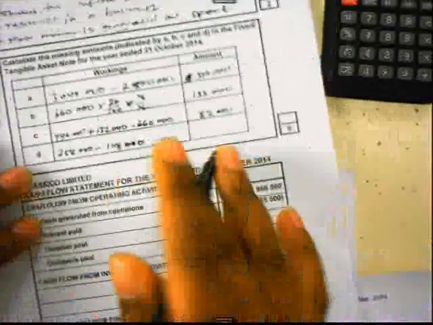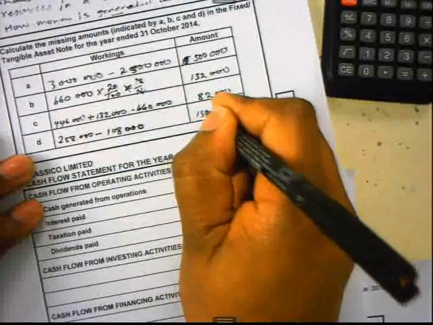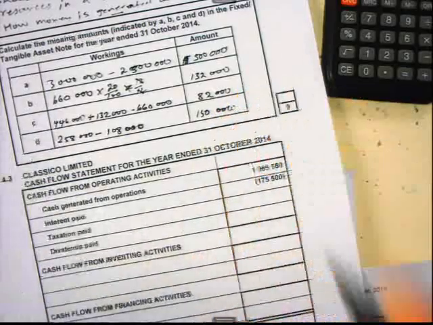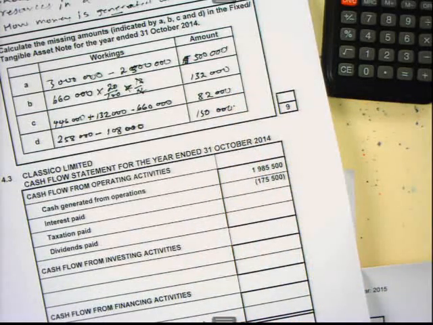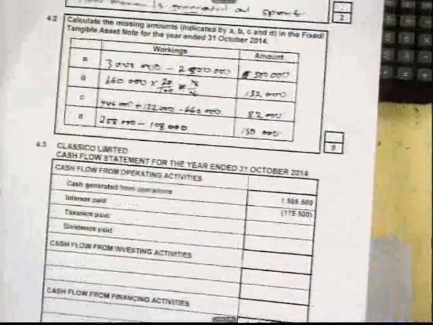And I'm sure it will give you 150,000. I think those calculations were very basic. I don't think anyone would have struggled with those particular calculations. Fine, let's steam ahead.